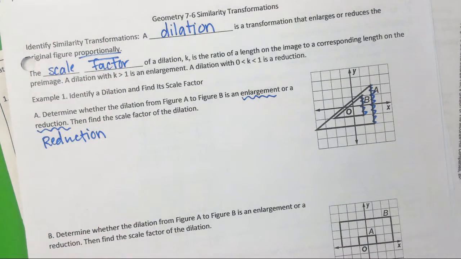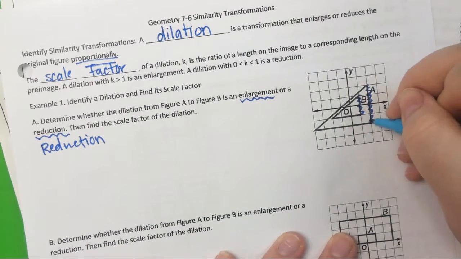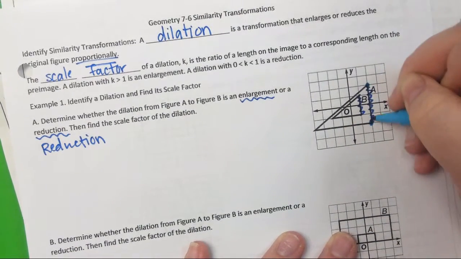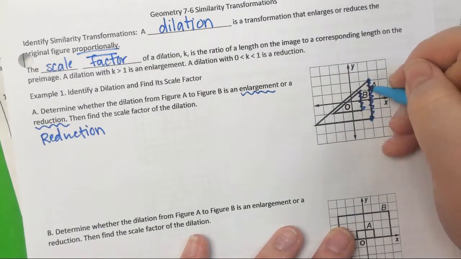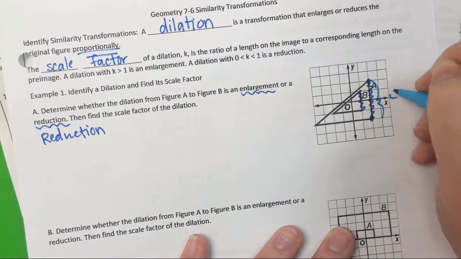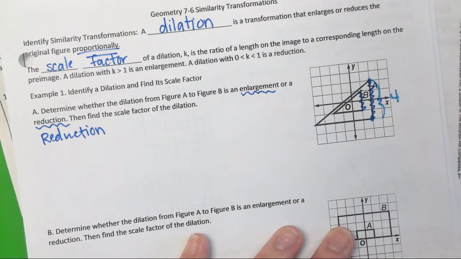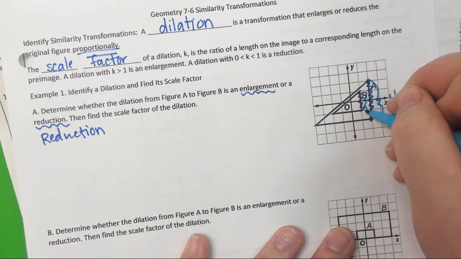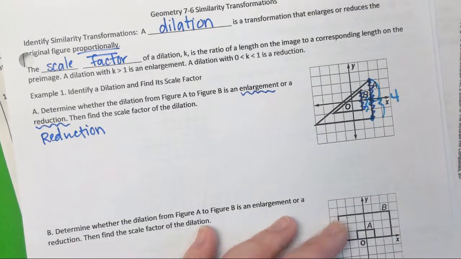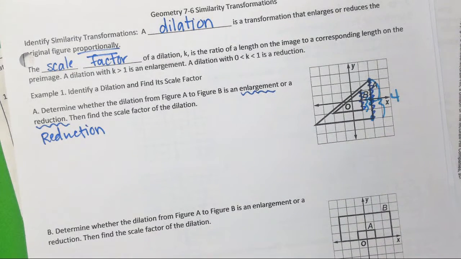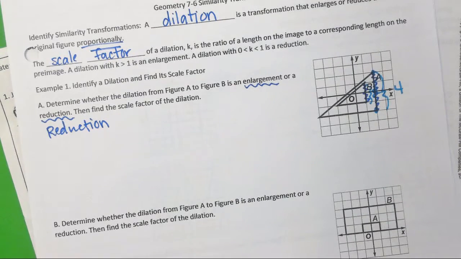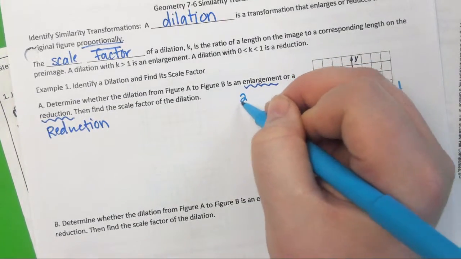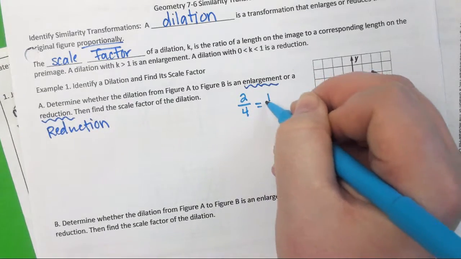And that one's actually really easy because we can count it. We can count from here up to here. How many blocks did it take up? 4. So this one was 4. How many blocks did this side take up? 2. So from A to B, if we put B on top because he's new, 2 over 4, that's 1/2.